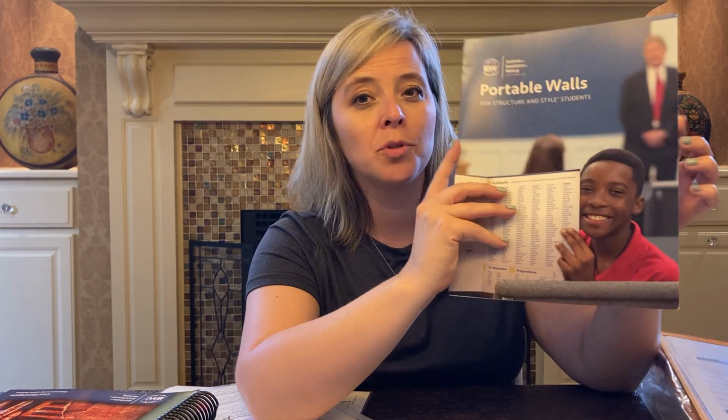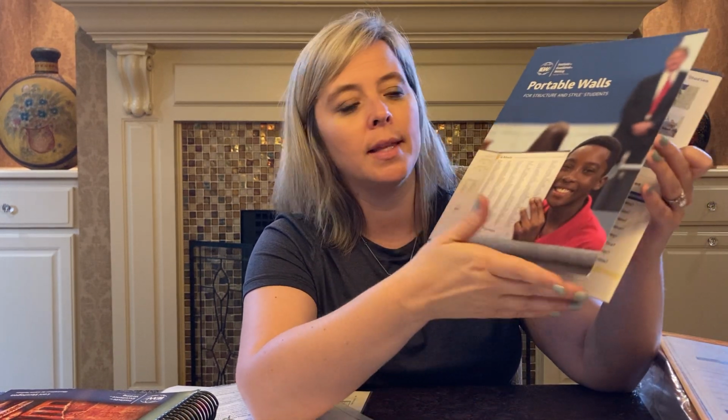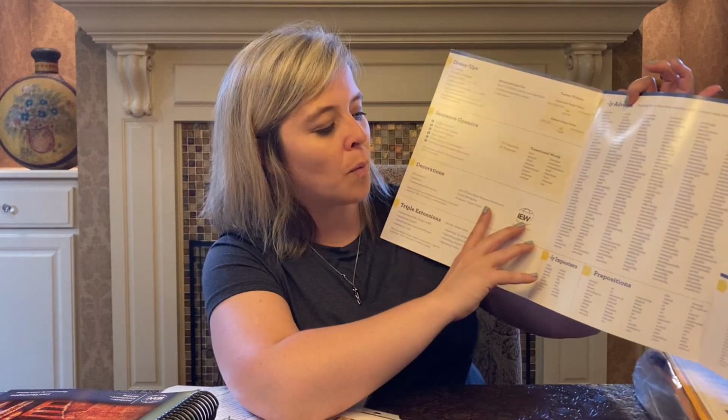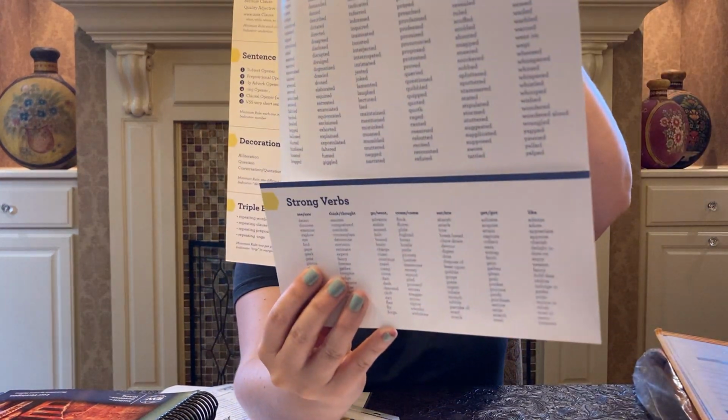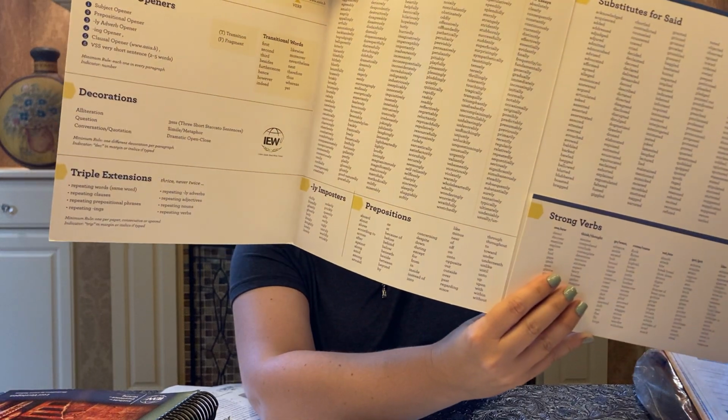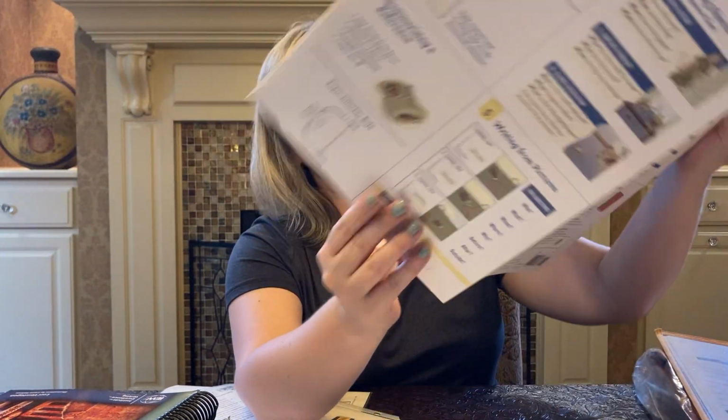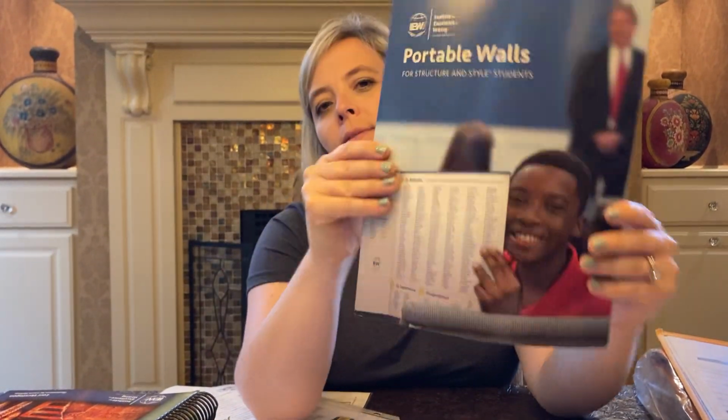This is basically those tools, but all together in something you could have on your kitchen table when they're writing, putting in ly adverbs, real strong verbs instead of weak verbs. There's a whole list. So it just has a lot of things in one simple place that's made of something durable. But that's what we call a portable wall.